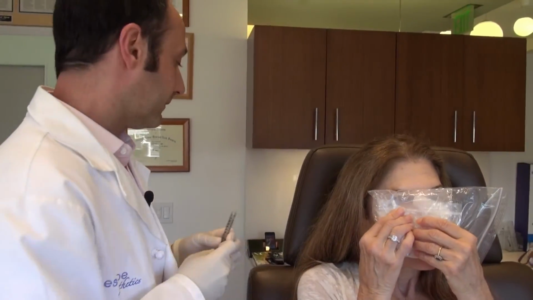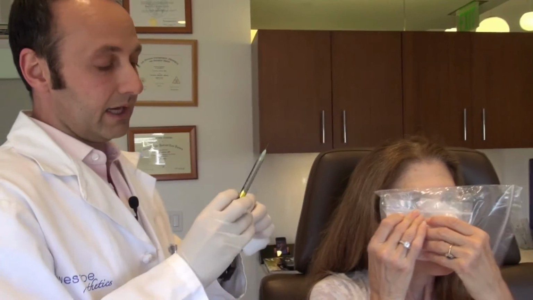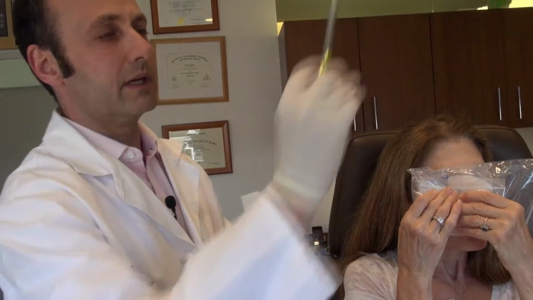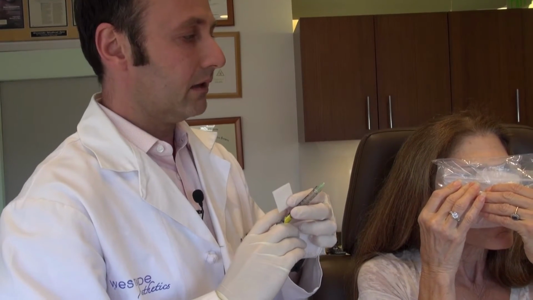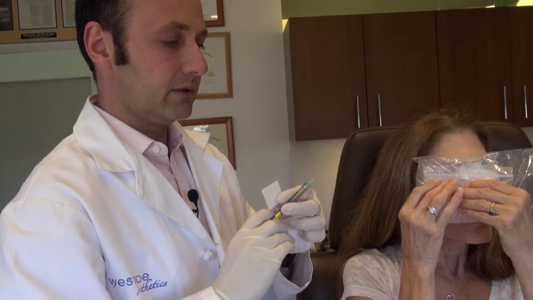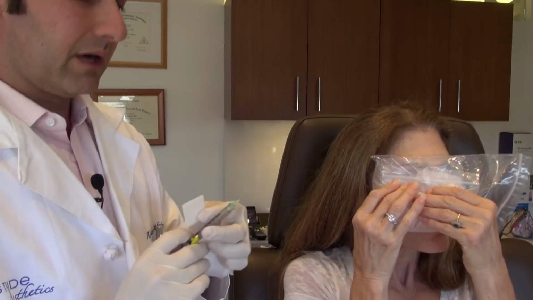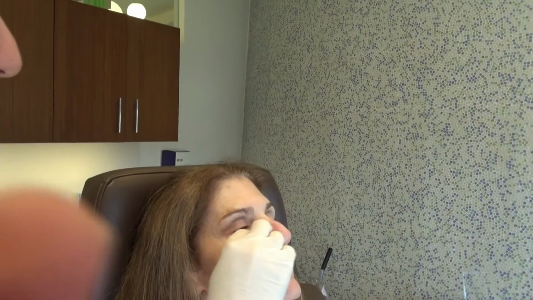What we've been doing is icing for a while, again for vasoconstriction, not really for pain control much. There is not that much pain in this region, so I tried to do it without numbing cream. I don't find that numbing cream is really necessary here.